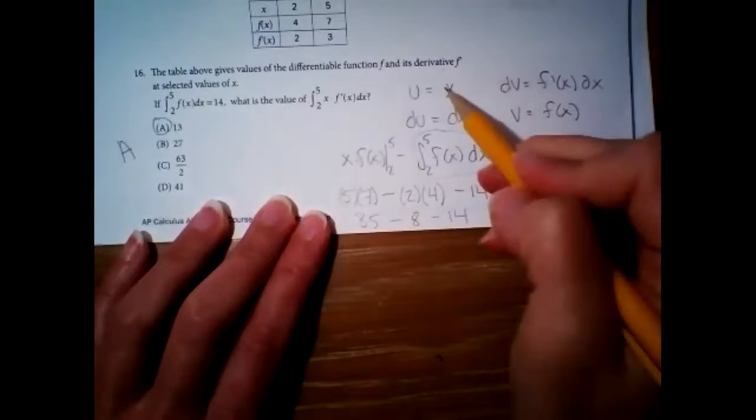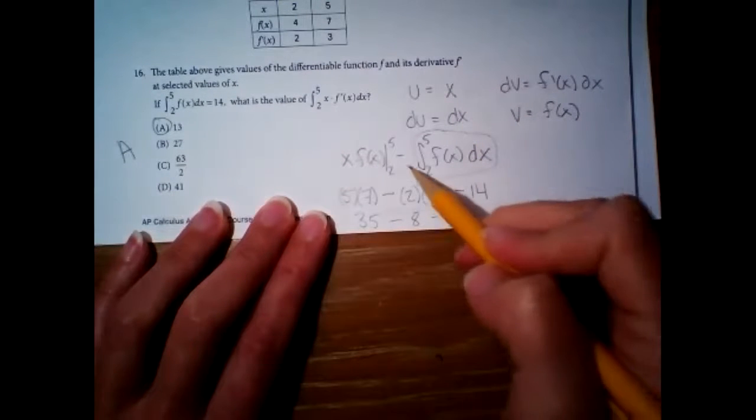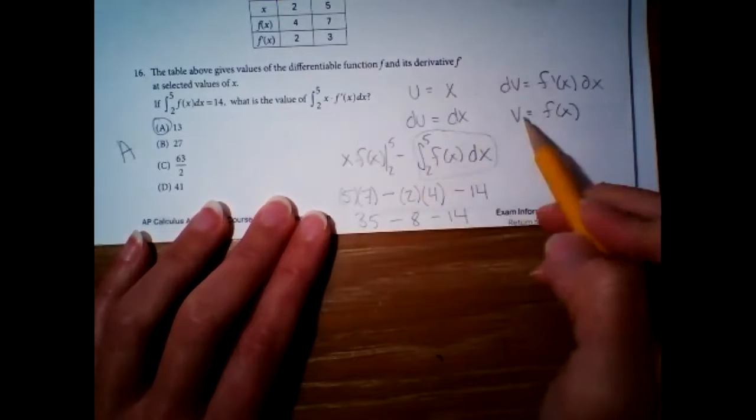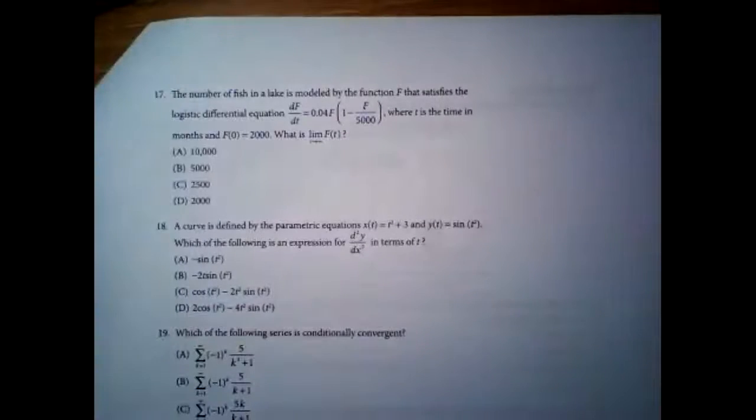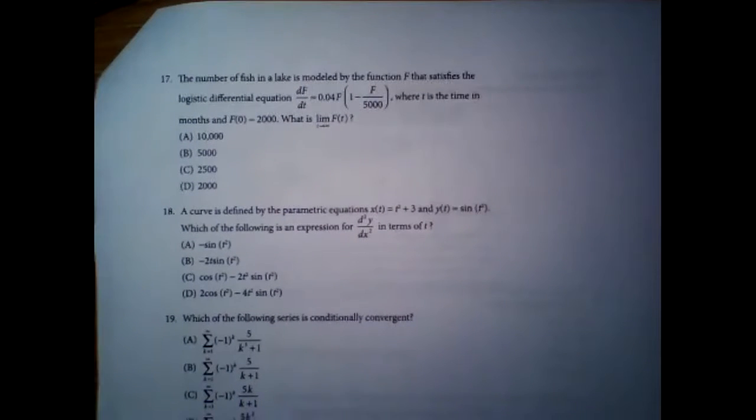All right, so again, it's u times v minus integral v du. And that is on your stuff to know sheet. All right, this one also, this is going to be on your stuff to know sheet. Again, I don't expect that you still have all this stuff memorized from months ago.